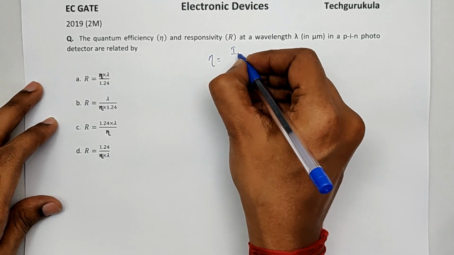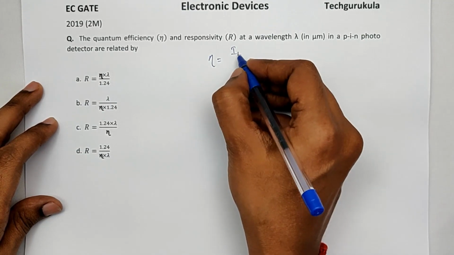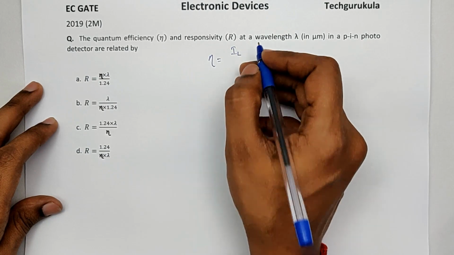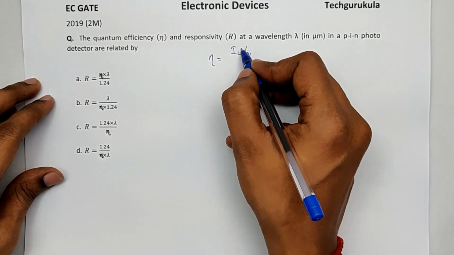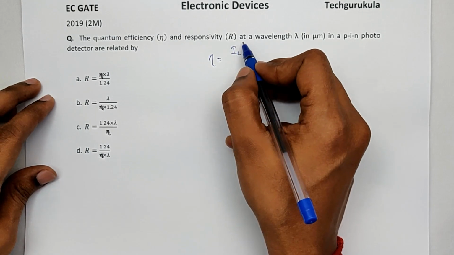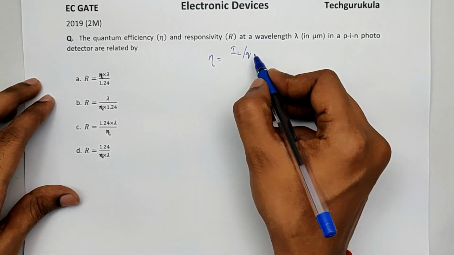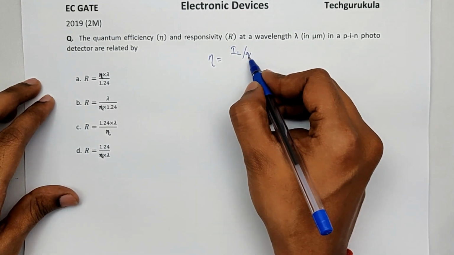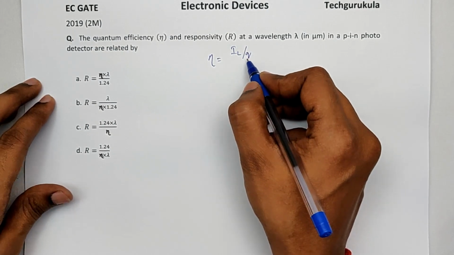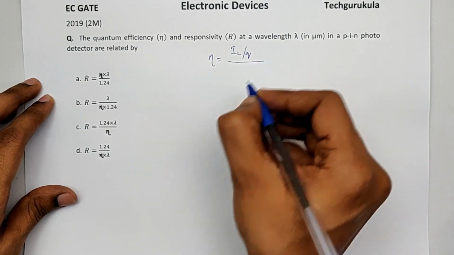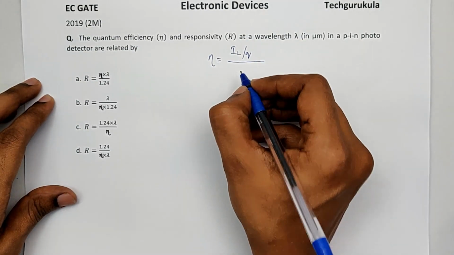out by the current due to incident photons divided by Q. The light current tells us the amount of charge flowing per unit time. When we divide it with the unit charge value, we get number of charge carriers flowing per unit time, divided by the number of photons incident.